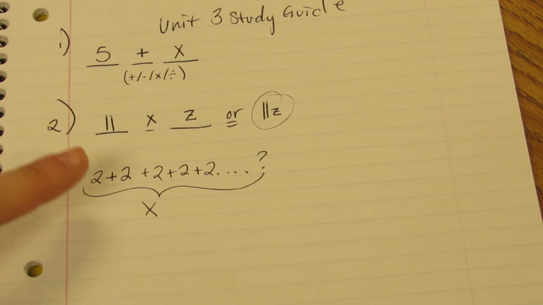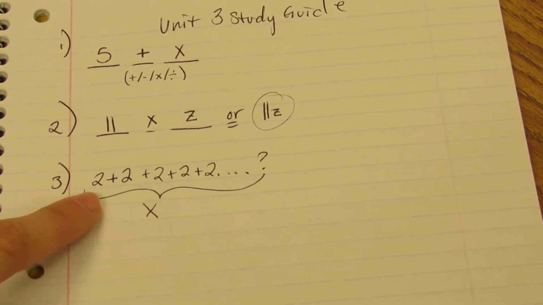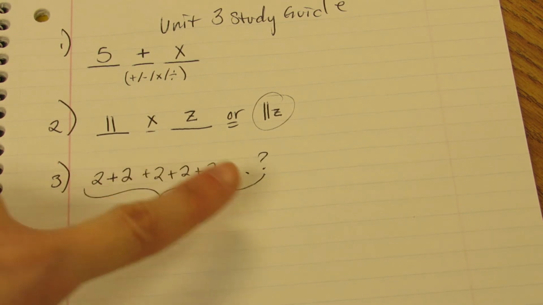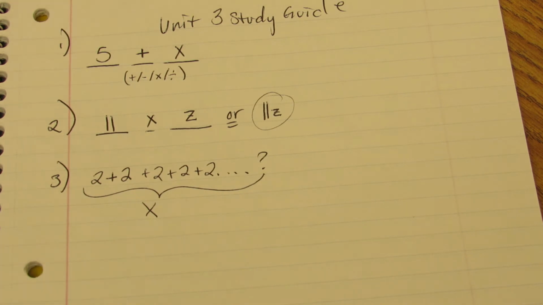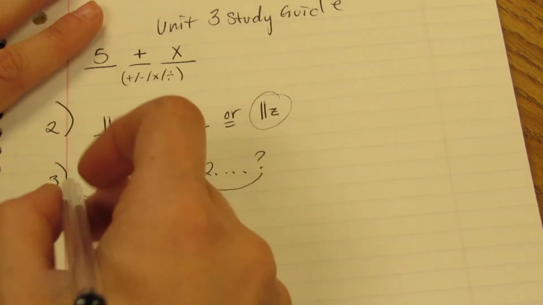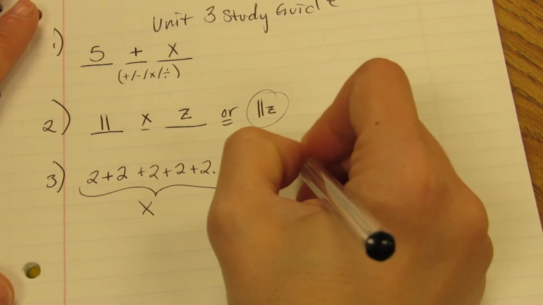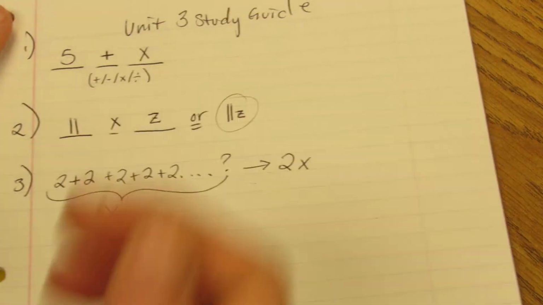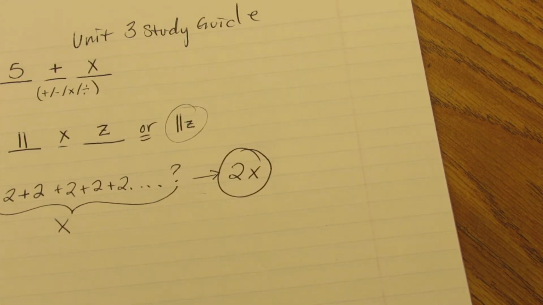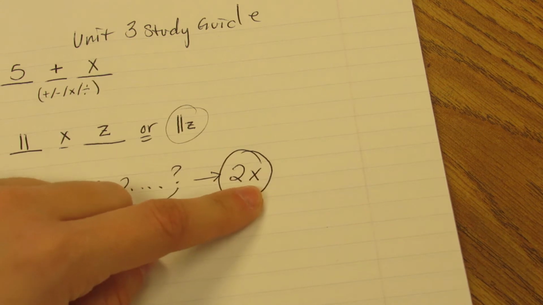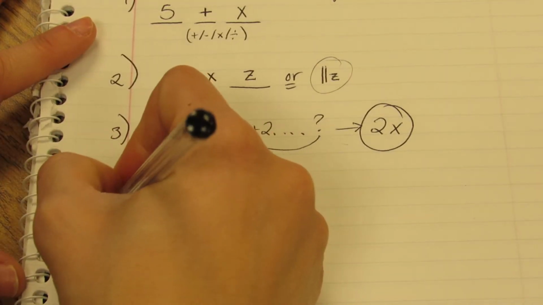right? Remember we talked about repeated addition. You could say 2 plus 2 plus 2 plus 2 plus 2, but we don't know how many students, right? So repeated addition we say is multiplication. So we could take 2 times the amount of students, and in this case we don't know how many, and that would be 2x. So my answer would actually be 2x, right? 2 times the amount of students that are in the class, which we don't know. All right, so let's move on to number 4.